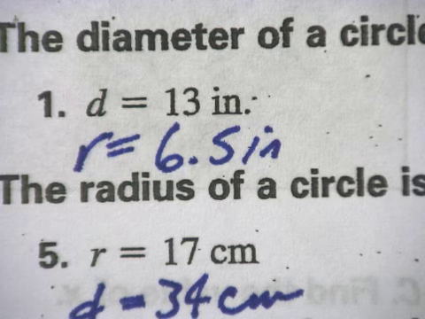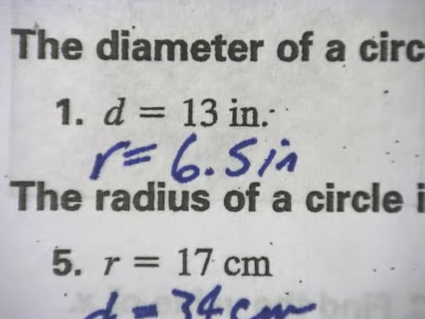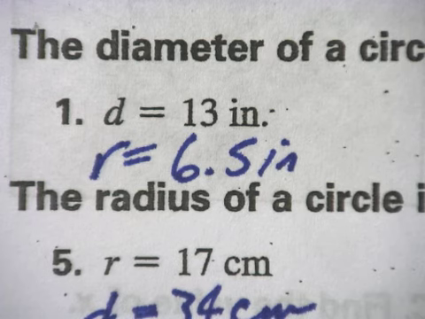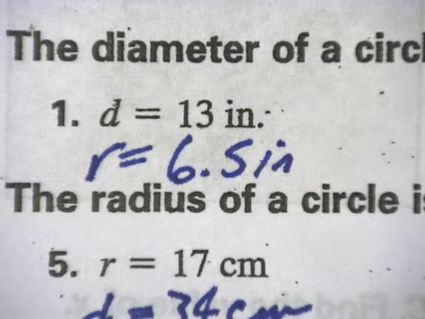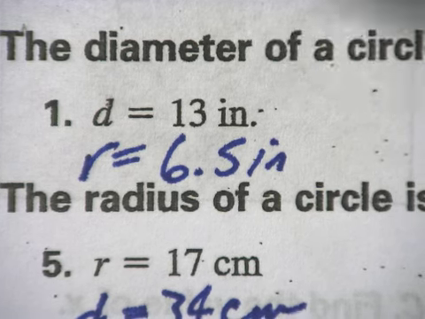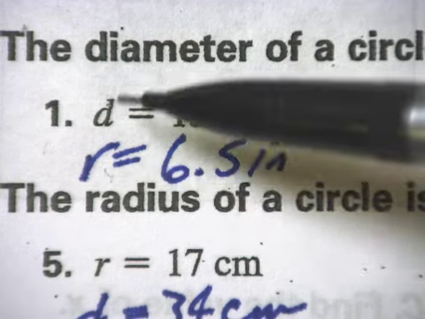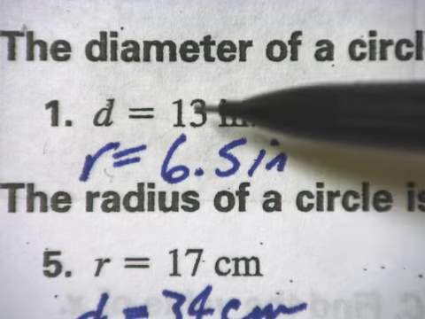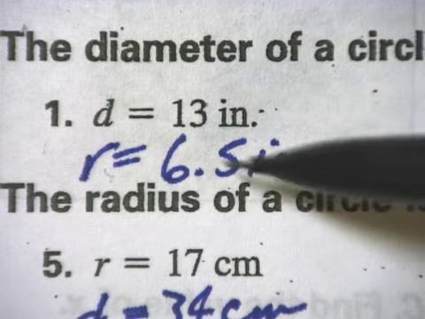Okay, class. So we're on page 17 from the homework or the classwork, depending how it was assigned. And right now we're going to be doing questions 1 and 2. On questions 1 and 2, they give us a diameter of 13, and they want us to find the radius. But we know that the radius is always half the size of the diameter. So if the diameter is 13 inches, the radius is going to be 6.5 inches.